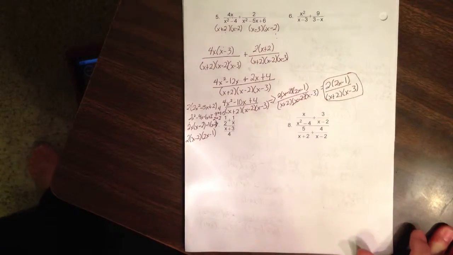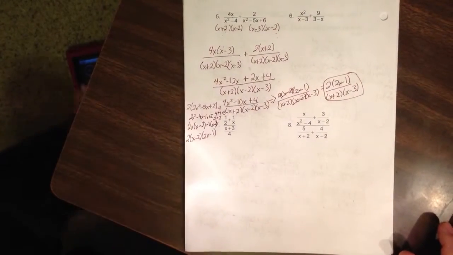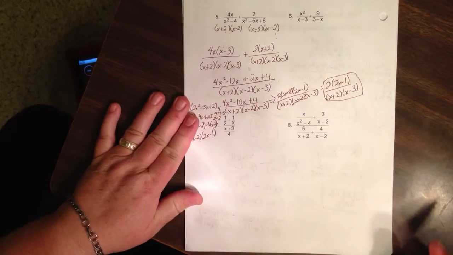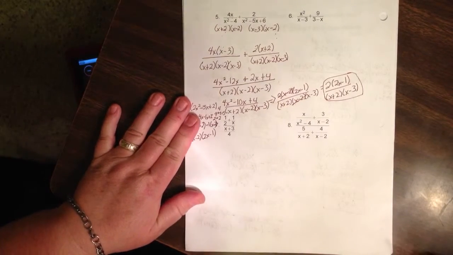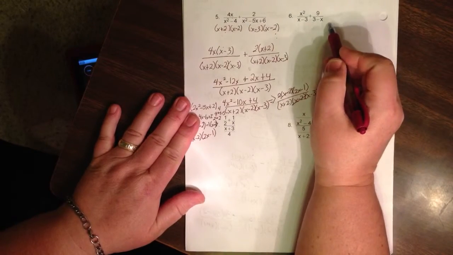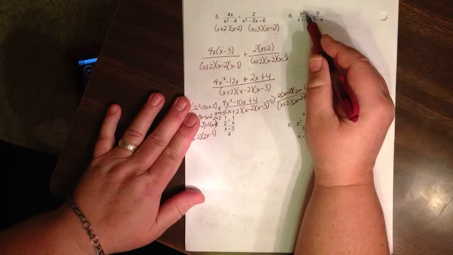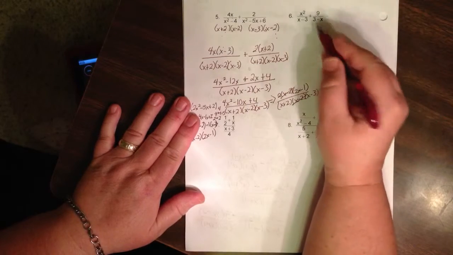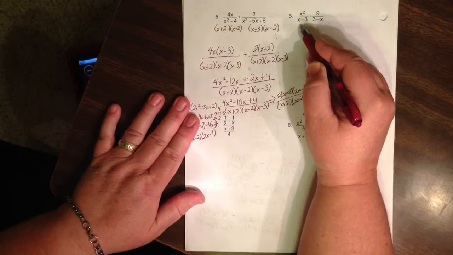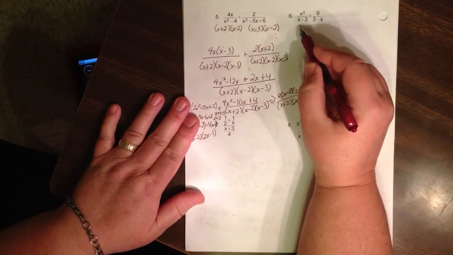Okay, welcome back to what I hope to be the final part 3 of Notes 1-2. We're looking at simplifying algebraic expressions, and we've been dealing with rational expressions, or algebraic fractions, as some people like to call them.